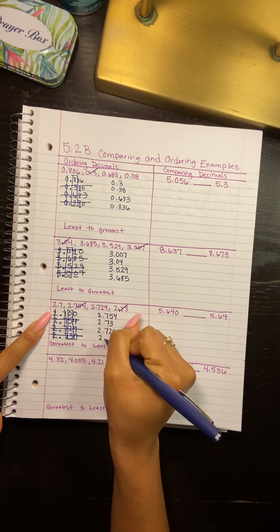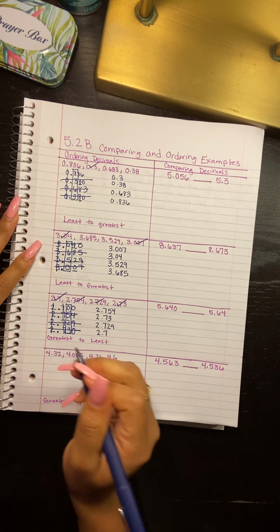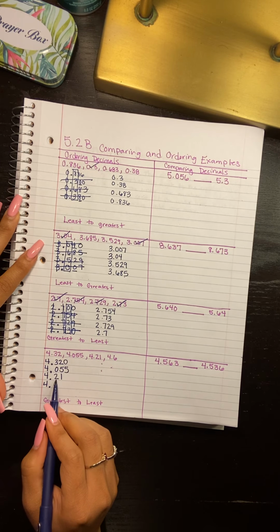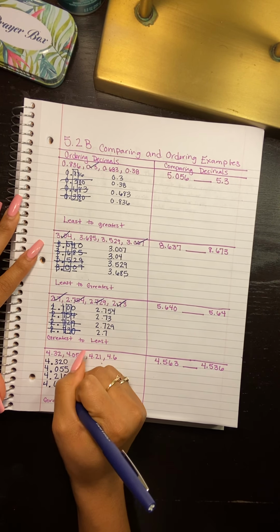Just helps to double check yourself. Now, this last one, gonna follow the same steps. Add my decimals, fill in my place values, see if I need to add any placeholders. This first one, I need 1. I have 2 here out of 3. I need 1 more. And this last one, I need 2 zeros.